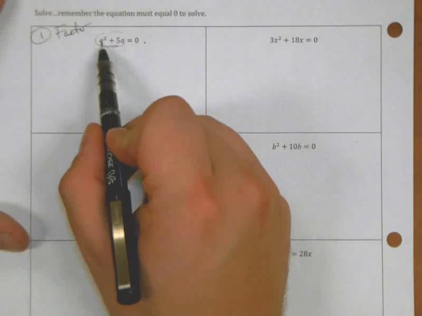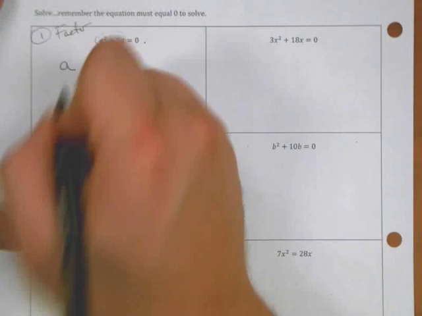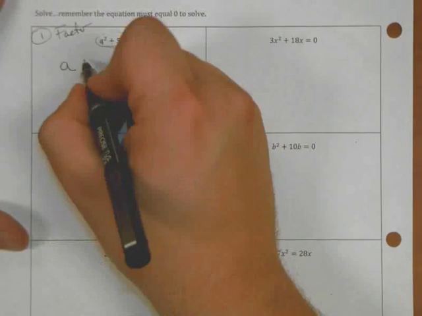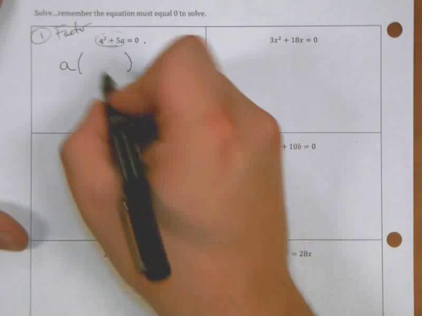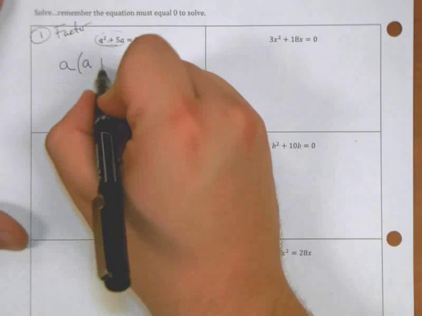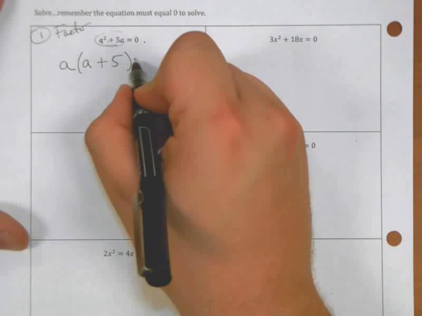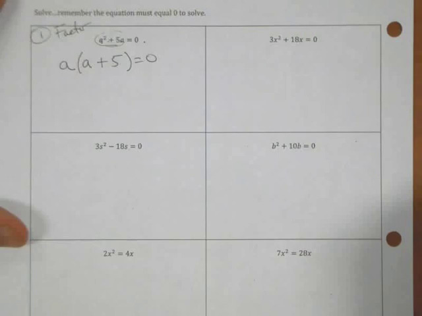So is there anything common between a squared and 5a? Hopefully we notice that a is in common. Well, what times a gave this as an answer? A times a is a squared. A times 5 is 5a.